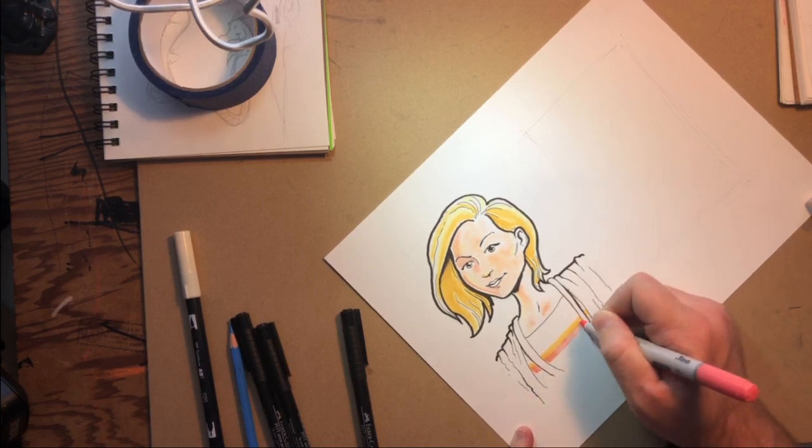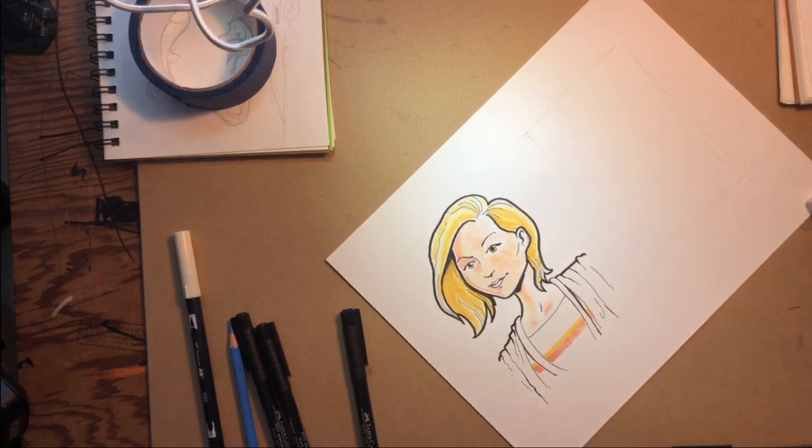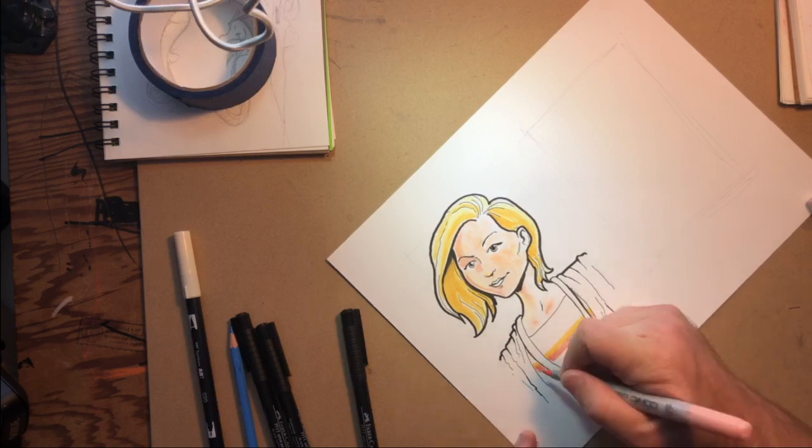What is going on with my markers today? I need to go and clean out my assortment here.